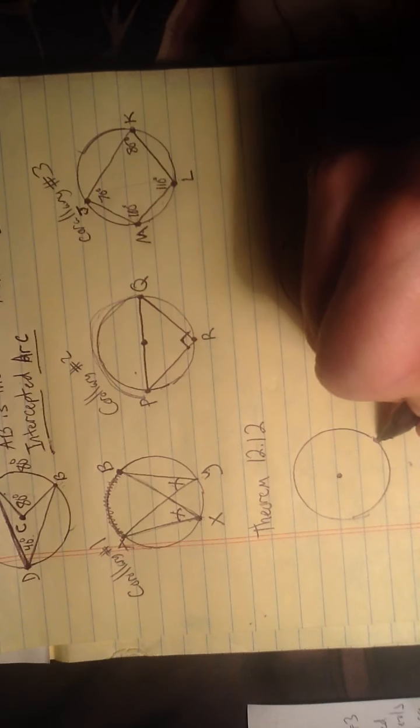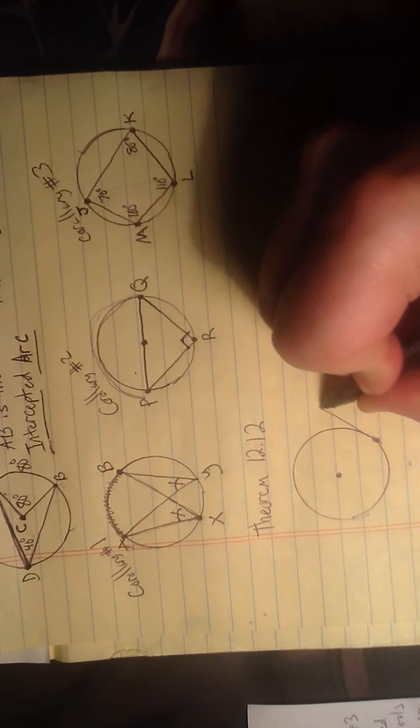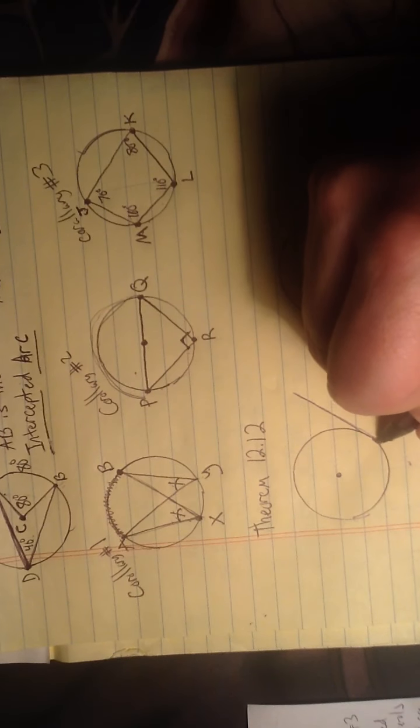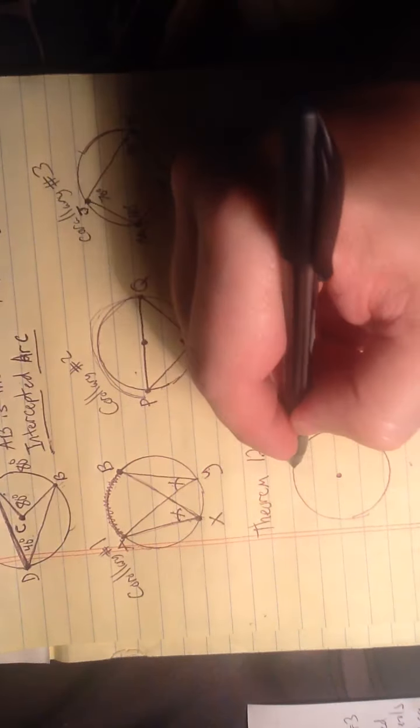Okay, there's the point of tangency, and I'll kind of branch it off like this. So it only touches the circle here. And any chord, so I'll just draw a chord. Remember, a chord is a segment whose endpoints lie on the circle. That's the common theme for today.